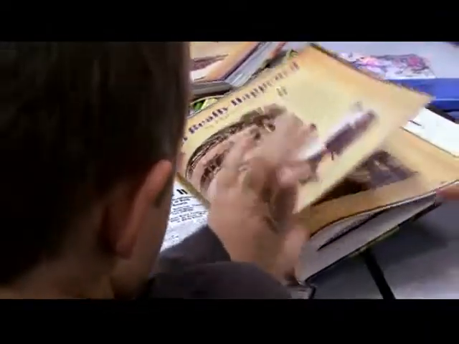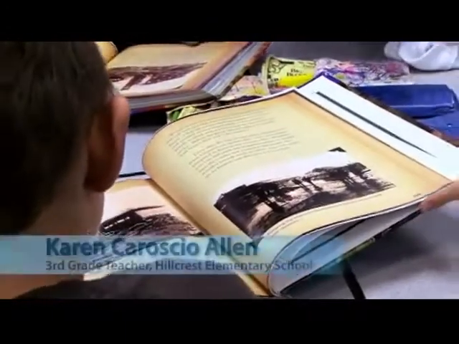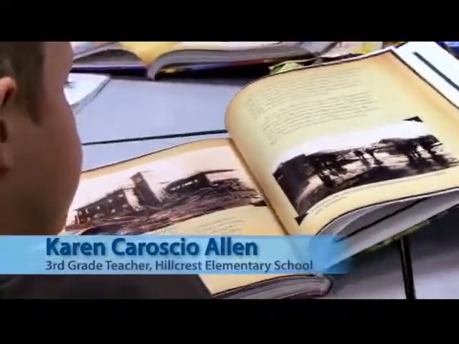Selecting texts for the different levels in my classroom is definitely one of the most challenging pieces. In small group, obviously it's easier because you can base it on the small group needs. But in whole group, what I've done this year is try to just use varied text throughout the week. So some days it'll be a higher level text and some days it'll be easier.